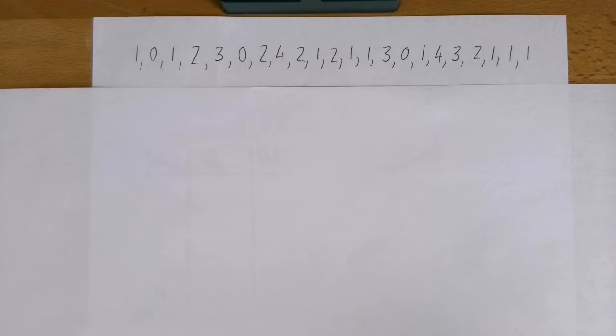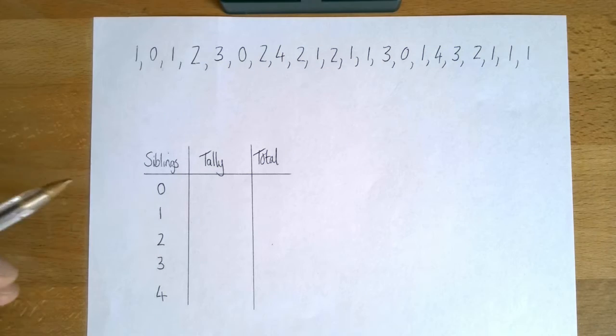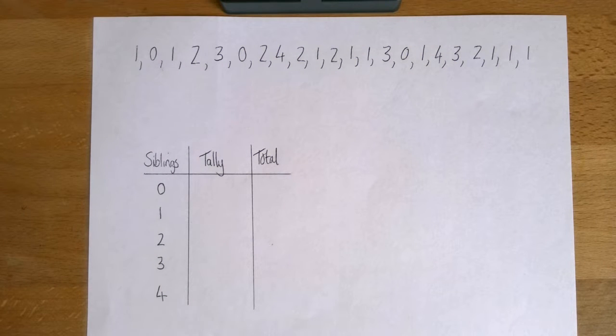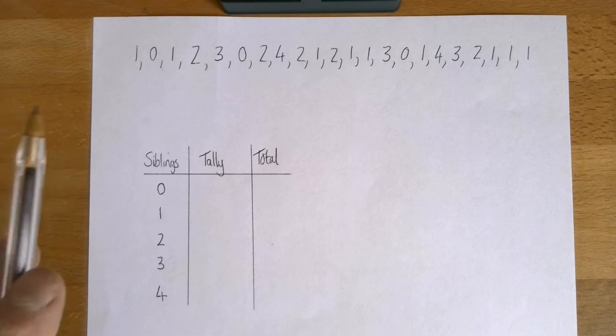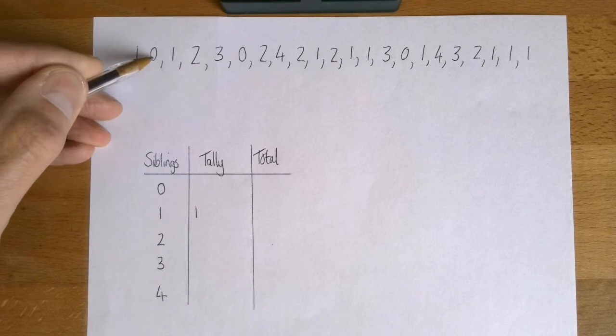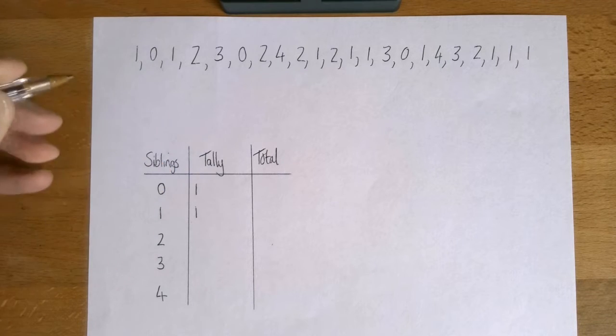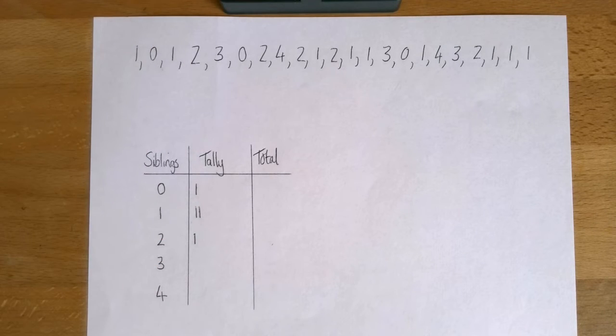So some of you may already see where we're going with this. I'm going to ask you to tally up these results into a tally chart. I apologize if you feel like I'm patronizing you, but I think when you tally, rather than going through and counting all the zeros and going through and counting all the ones, it's better to go through the data one at a time. So that's somebody with 1 brother or sister, that's somebody with no brothers and sisters, that's another person with 1 brother or sister, that's someone with 2, and that way you know you're not going to miss any out. So I'm going to pause the video now, get you to finish that tally chart for me, and then we'll compare notes in a moment.